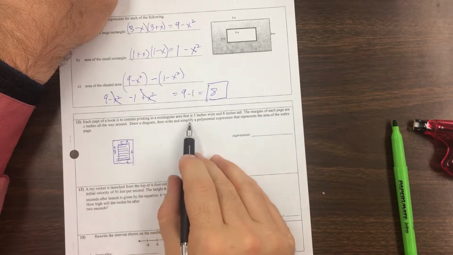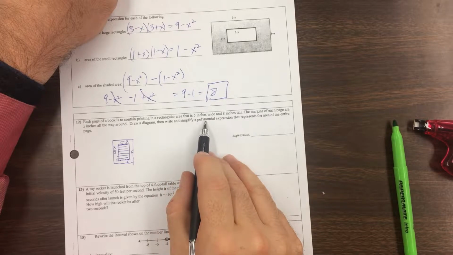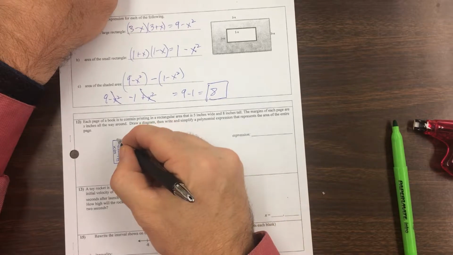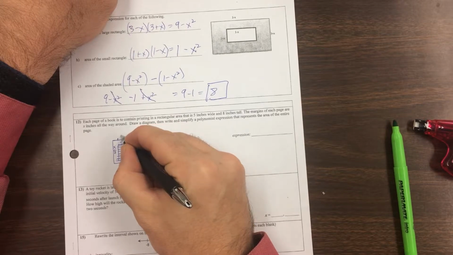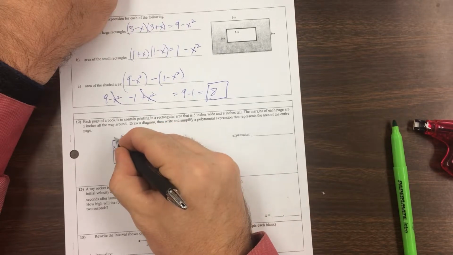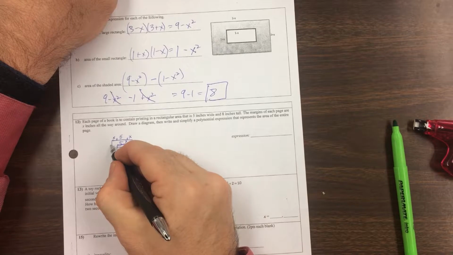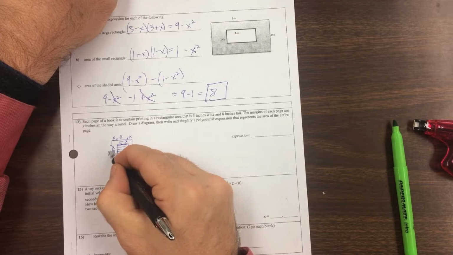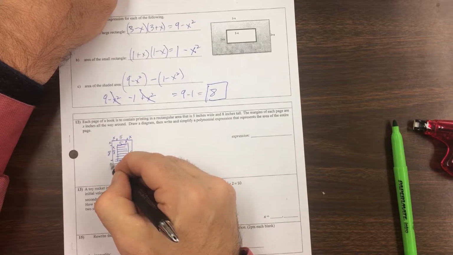Draw a diagram, then write and simplify a polynomial expression that represents the area of the entire page. So, look, I've got from here to here is 5, and from here to here is x. All right? From here to here is 8, that's where the printing is, and then there's also x here.